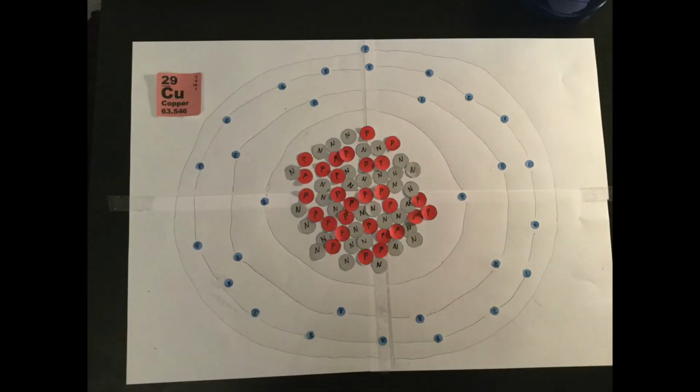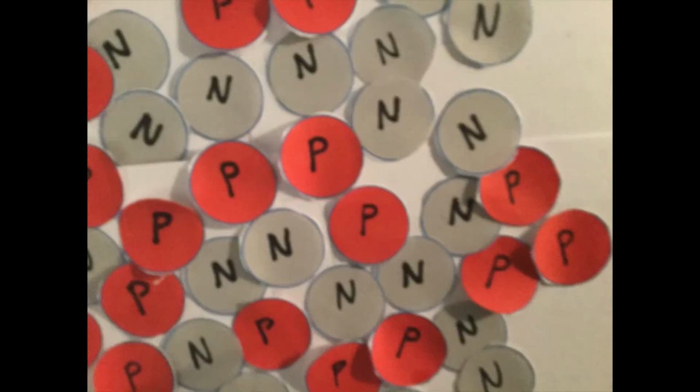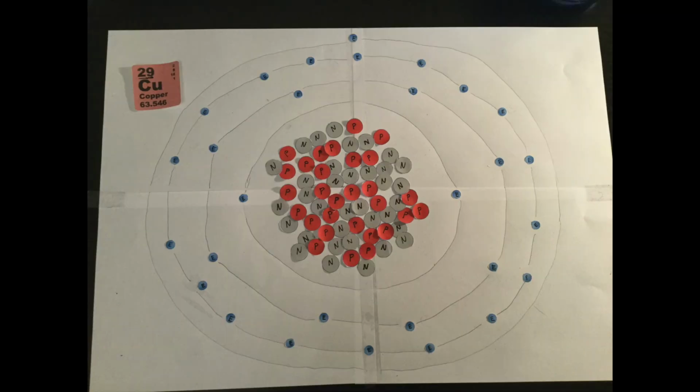This is what an atom of copper looks like. In the nucleus, we can see the protons and neutrons. Important to note that the neutrons prevent each proton from repelling away from each other, seeing as though all the protons are positively charged. In the blue, we can also see the orbiting electrons.